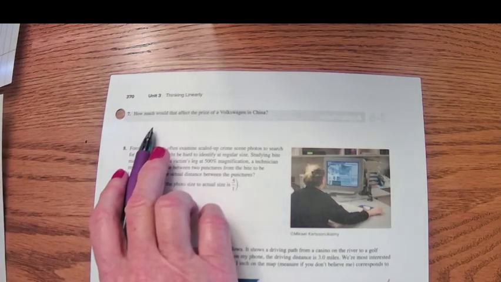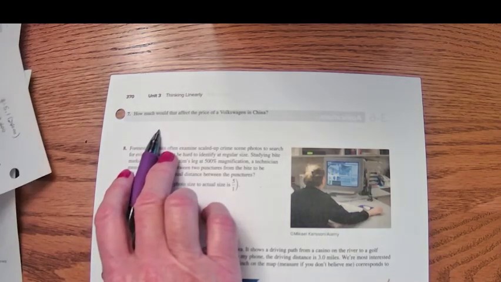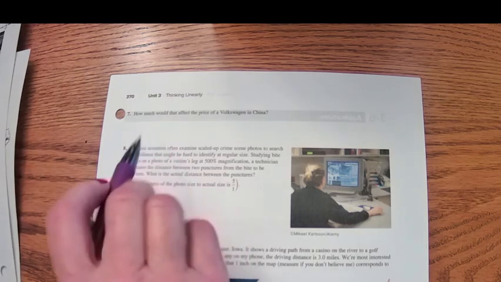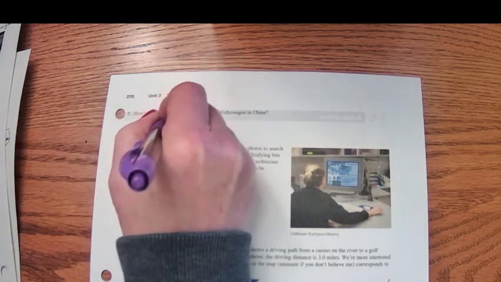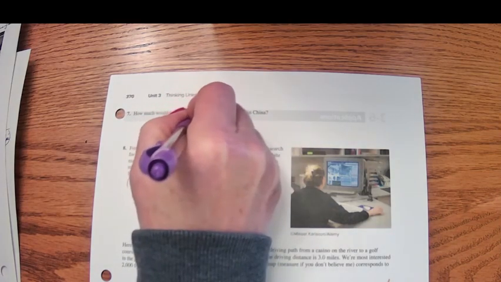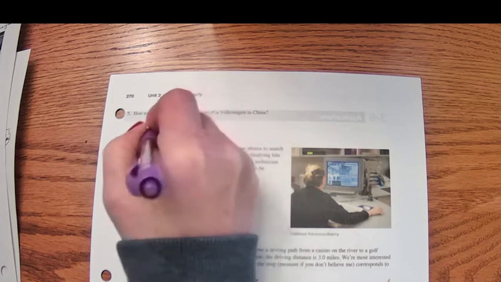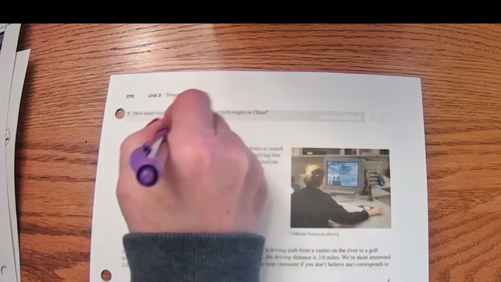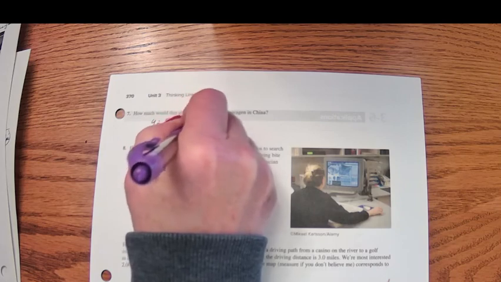The last question for this type of problem is, how much would that affect the price of the Volkswagen? In this case, the price of the Volkswagen would be 5.1 times 24,000, and 5.1 times 24,000 is 122,400.